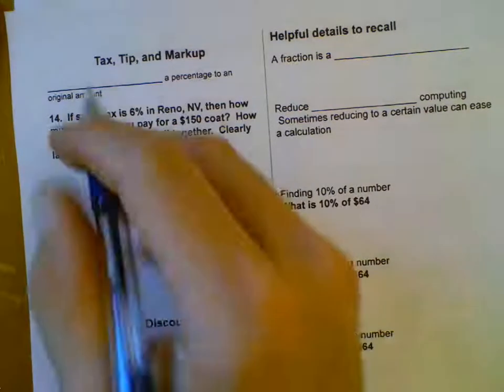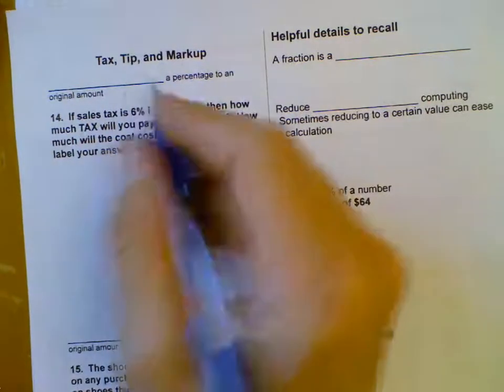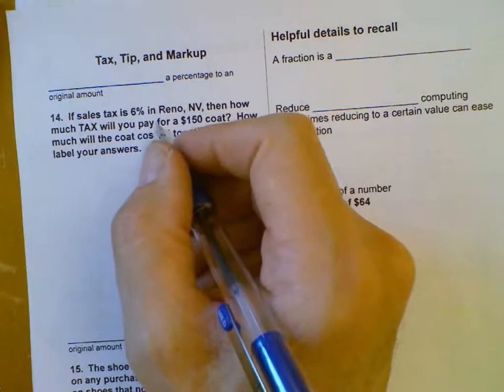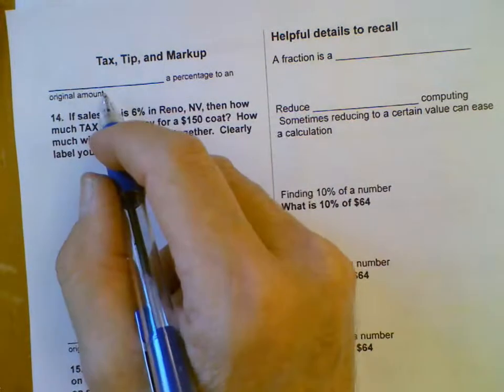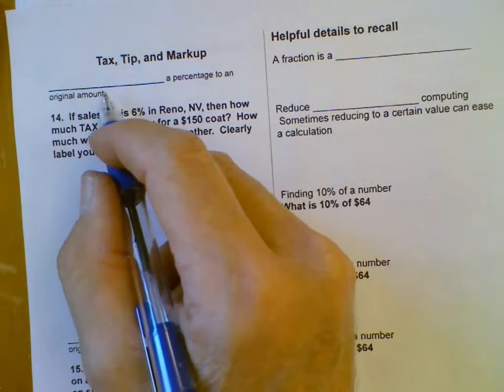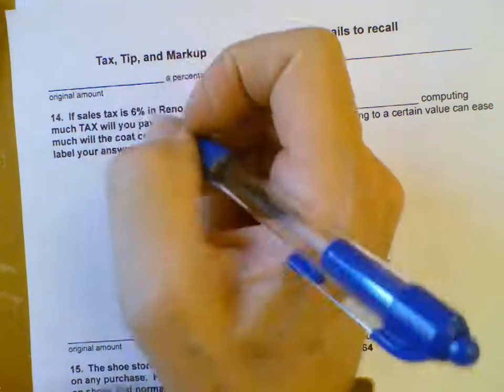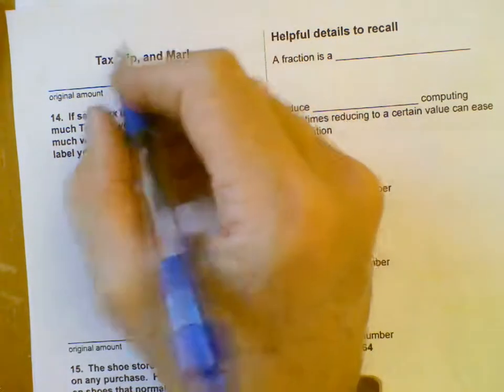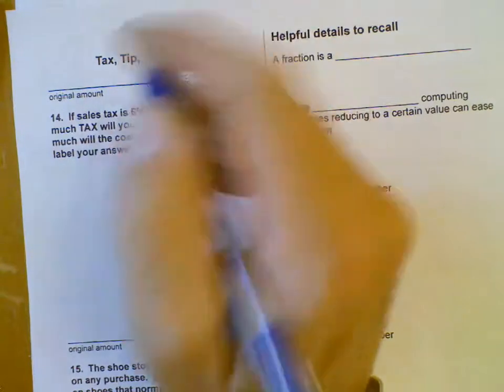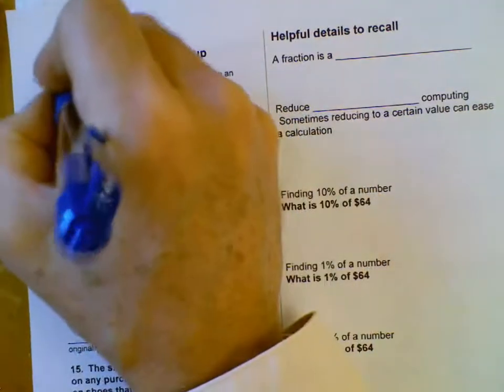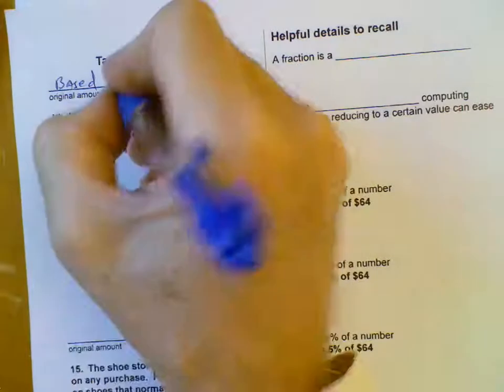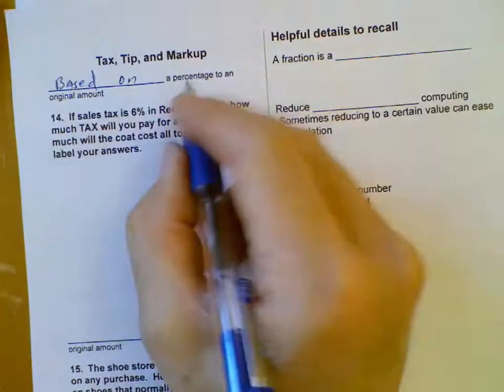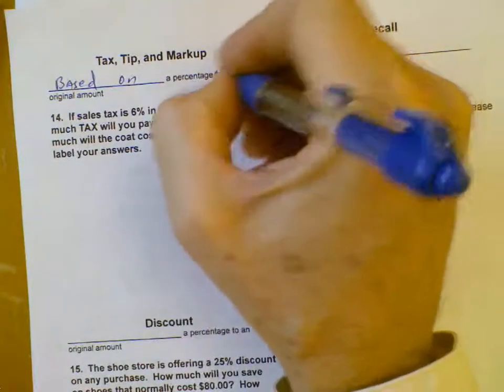Remember, the tax and tip and markup, it's what you add to the cost of something. So whatever the original amount is, it's an additional amount, and that little bit you pay, the tax, the tip, or the markup, is typically based on a percentage. It's based on a percentage of an original amount. I should say the word of here, not to.